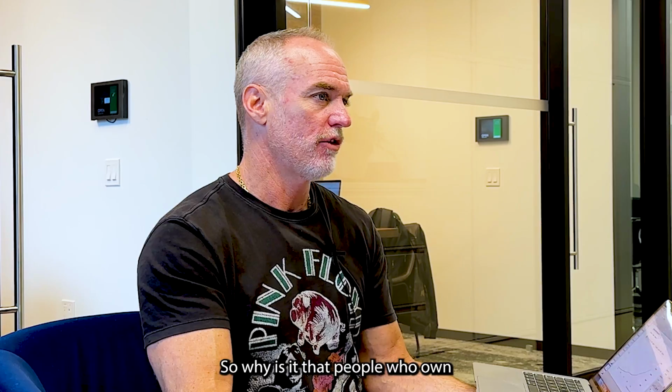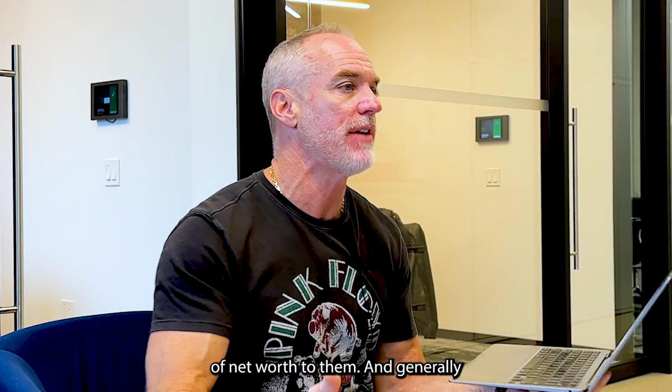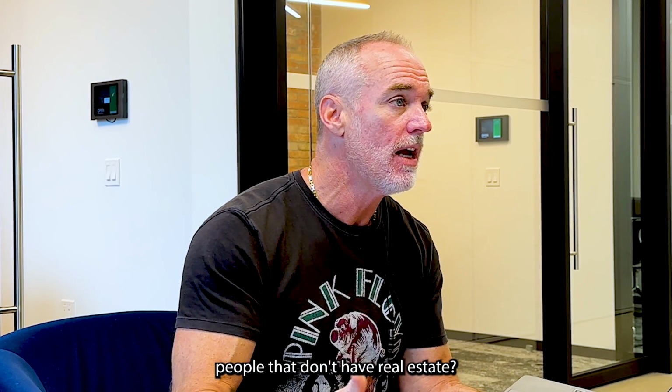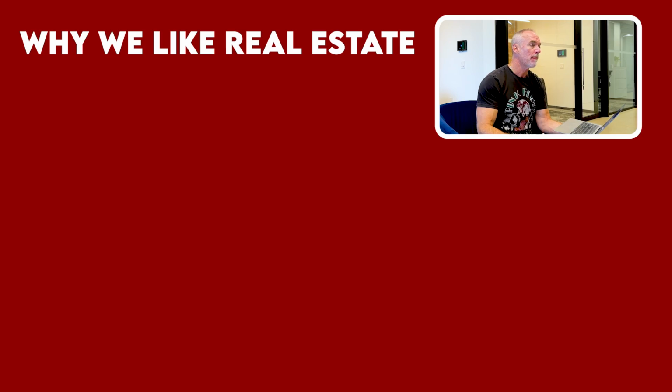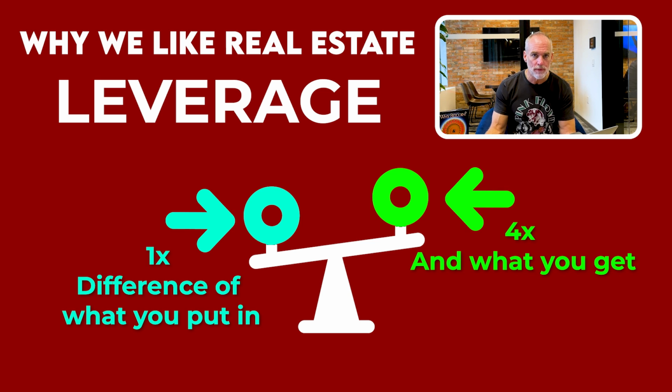So why is it that people who own property or income properties generally have a bit of net worth, and generally maybe have a bit more financial means than other people that don't have real estate? To me, the reason is this: it's the leverage of real estate. It's really just the leverage of real estate that allows people to get ahead.